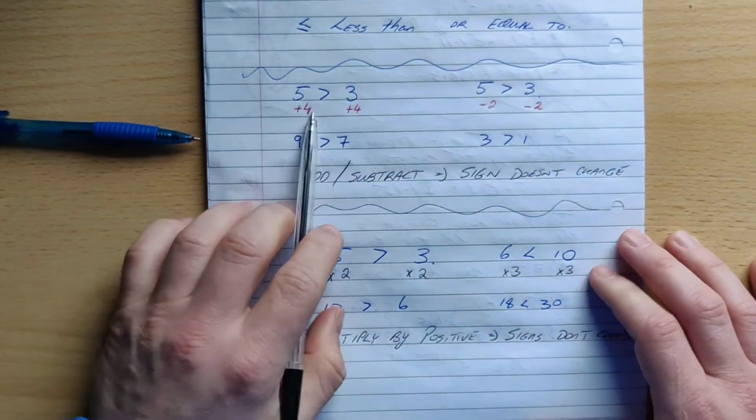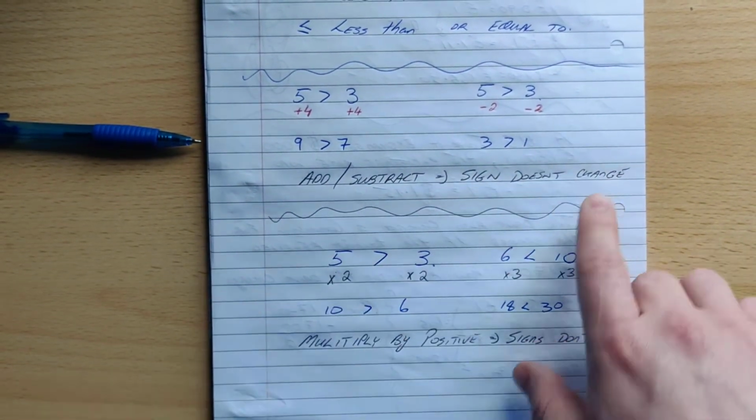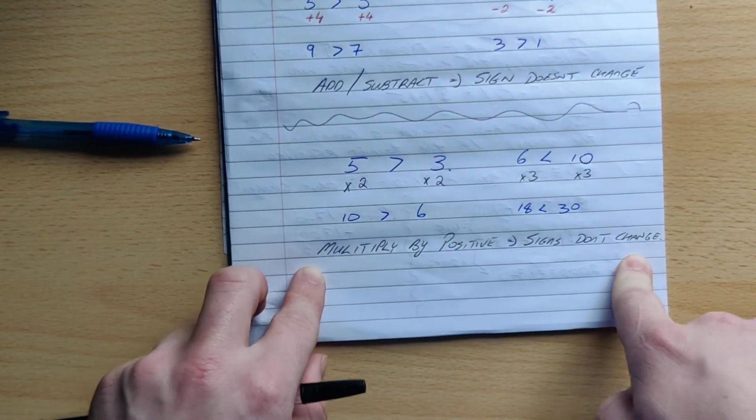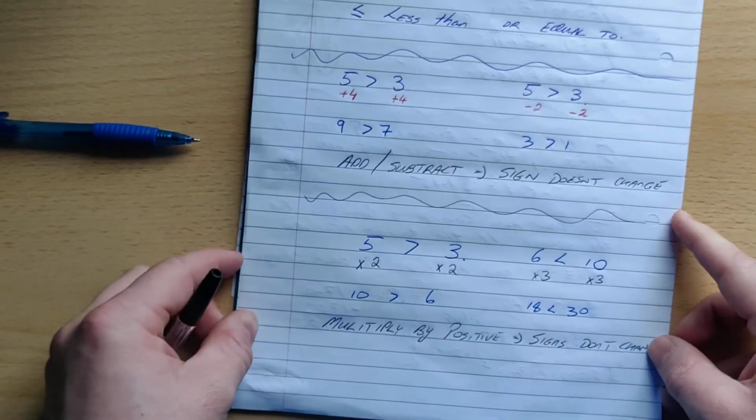So just for the both of those, if you add or subtract, it doesn't matter, the sign doesn't change. And at the bottom here, if you multiply by a positive, the signs don't change either. Now when you multiply by a negative, that's slightly different.